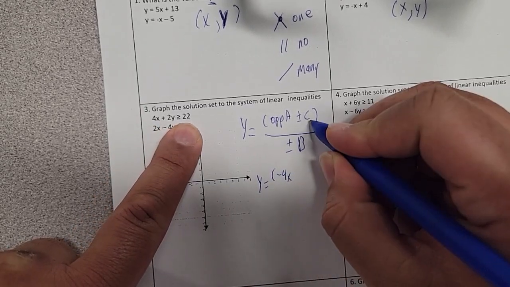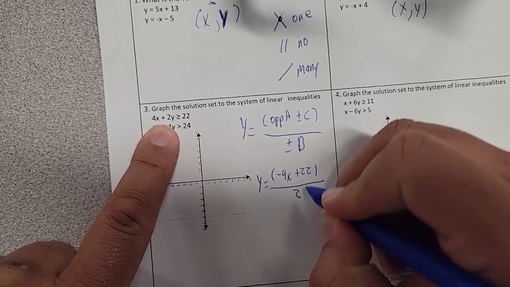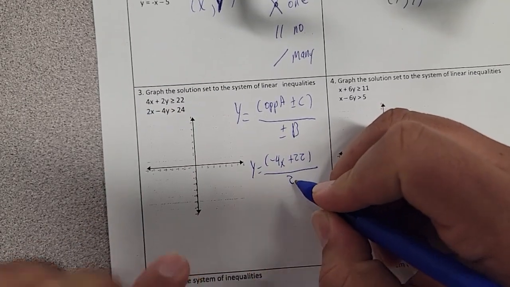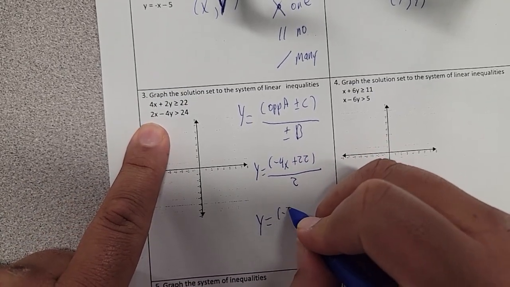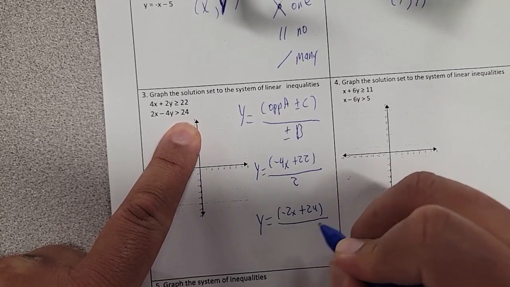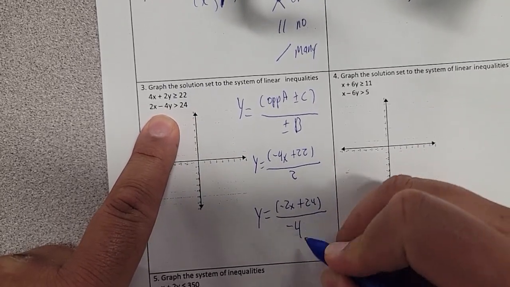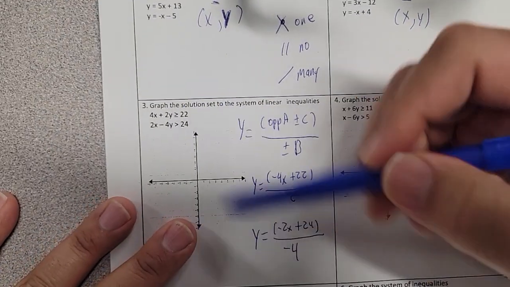This is my C number, plus 22 because it's positive, and the B, that 2 stays positive. So be very careful with that. Look, this X number right here is going to be a negative 2. This 24 is positive, so plus 24. And then this stays as a negative 4. Don't change that.